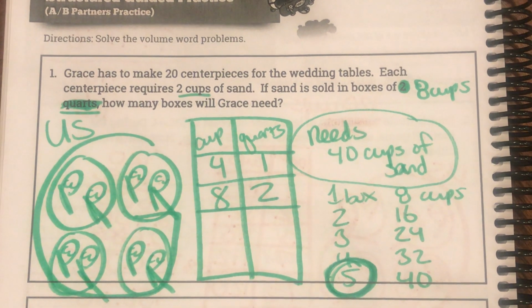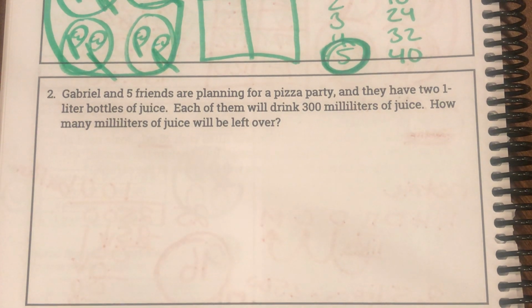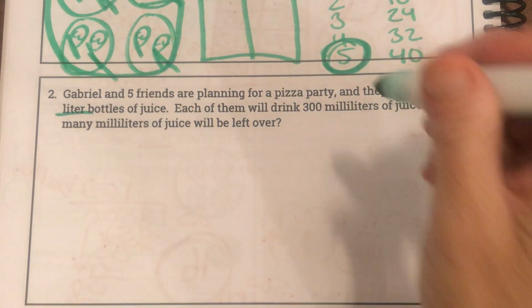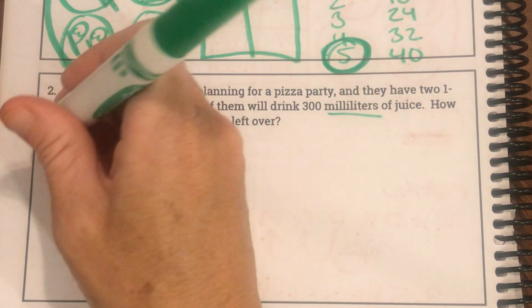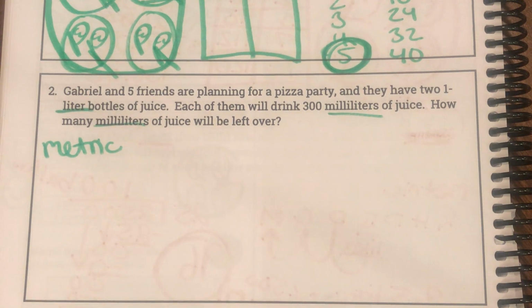Okay, ladies and gentlemen, let's try one more. Gabriel and 5 friends are planning for a pizza party, and they have 2 1-liter bottles of juice. Each of them will drink 300 milliliters of juice. How many milliliters of juice will be left over? Okay, so what jumped out to me at this problem is I see the word liter, milliliter, and milliliter, which tells me we are using the metric system.